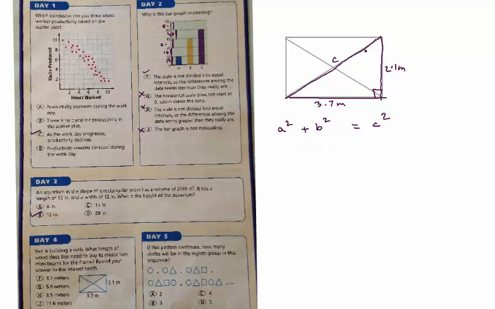So c square, this length square, c square is equal to a square. Let's say this is a 3.7, so we have 3.7 square plus b is this 2.1 square. Okay, so this is going to be equal to c square is equal to 3.7 square is 13.69. Now I just dropped the units, meters. Let's work with the numbers. We can put back the unit in the end. Plus 2.1 square is 4.41.